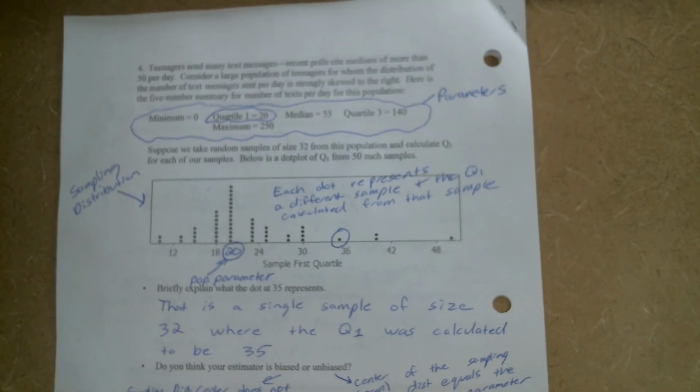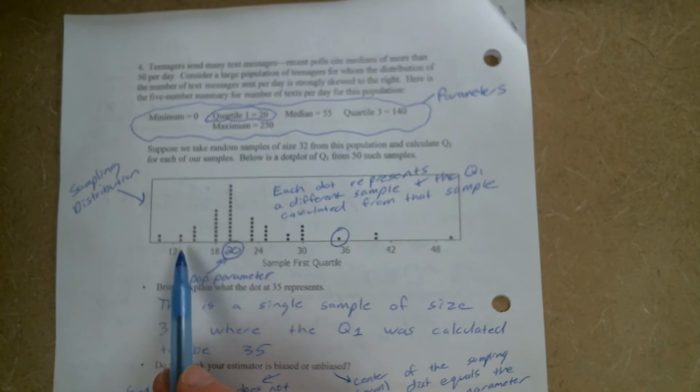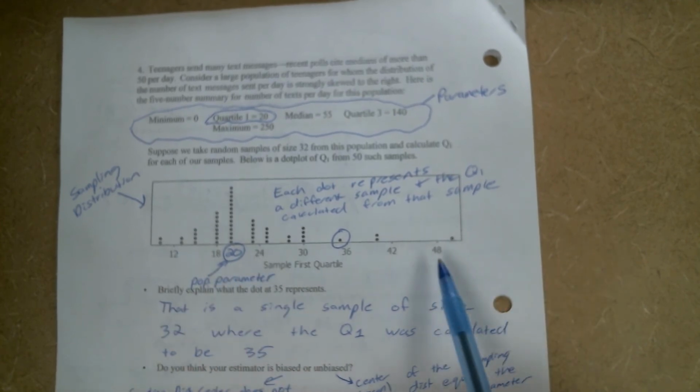So what we're asking ourselves is, if we took each one of these dots and averaged them together, would they average out to 20 or would they average out to something else? If they average out to 20, our estimator is unbiased. If they average out to something else, our estimator is biased.